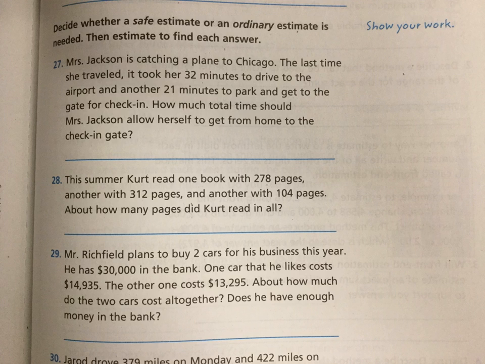all right, so if I need to do safe rounding, that means round up, even if the numbers say to stay down. That makes sure that I'm estimating high to make sure I have enough to cover. Okay, ordinary estimating just means I round up or down, whichever it calls for. Okay, let's look at 27 and decide whether we need to do safe or ordinary estimating on 27.